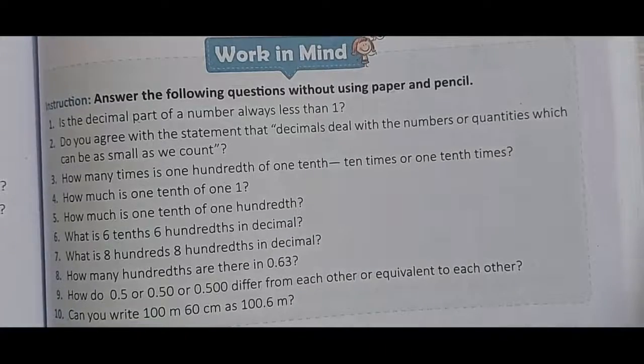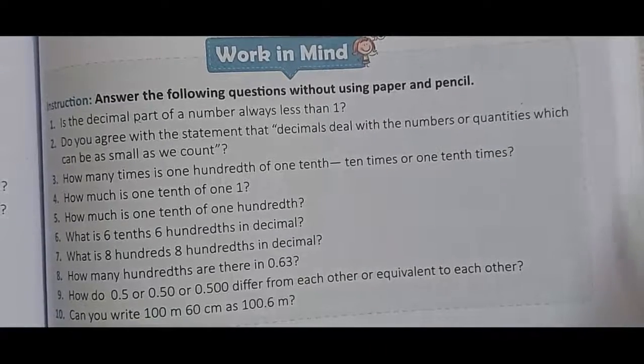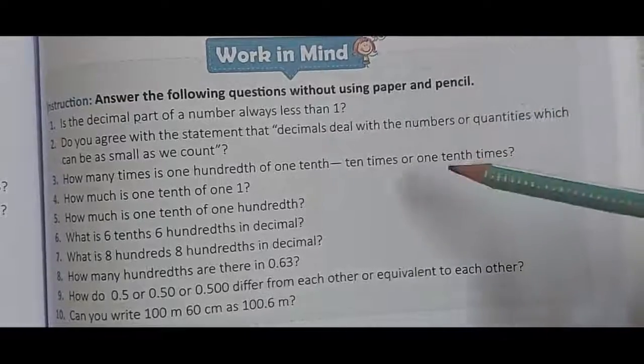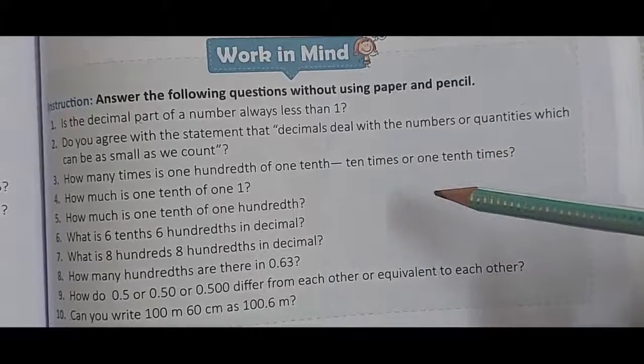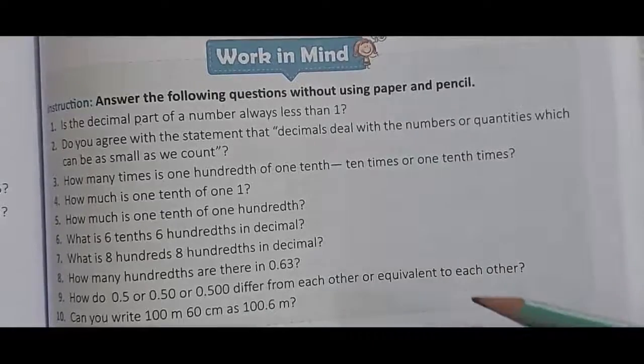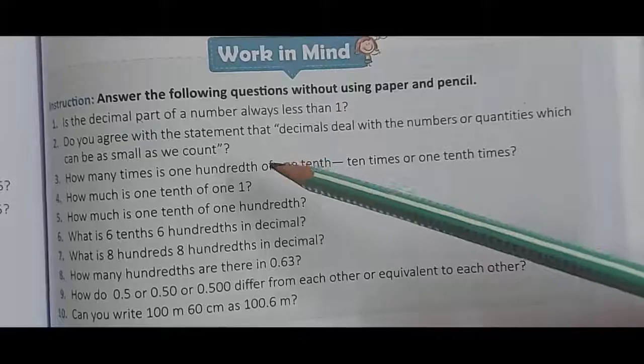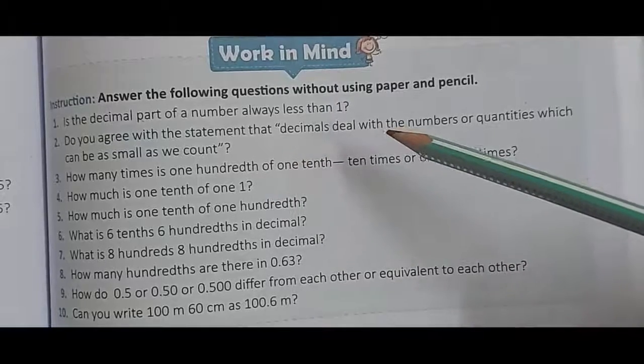Good afternoon, students. Today we come to the last part of this chapter, and that is work in mind. These questions you have to solve mentally without using any paper and pencil. Looking at the first question, we have, is the decimal part of a number always less than 1?